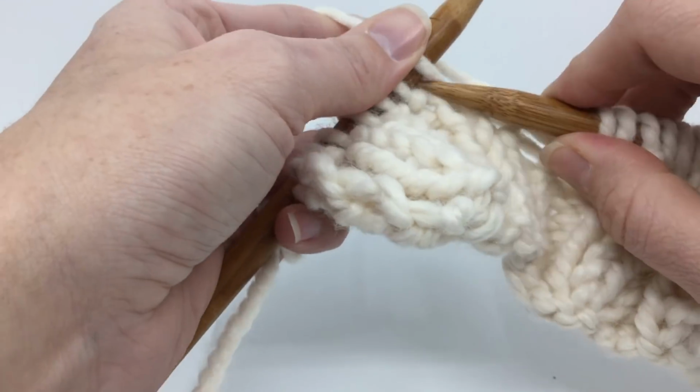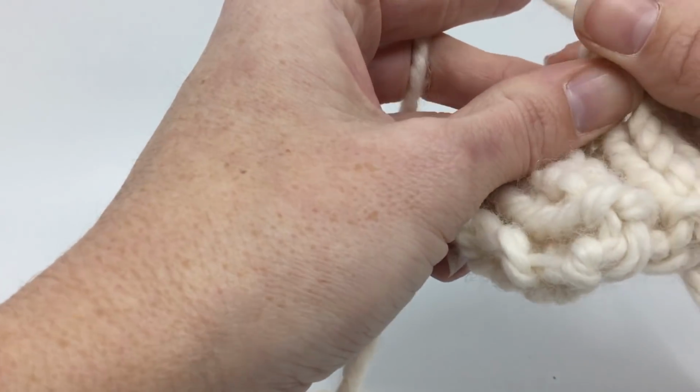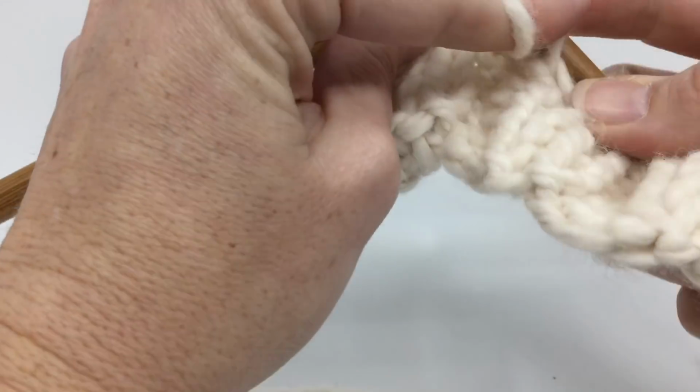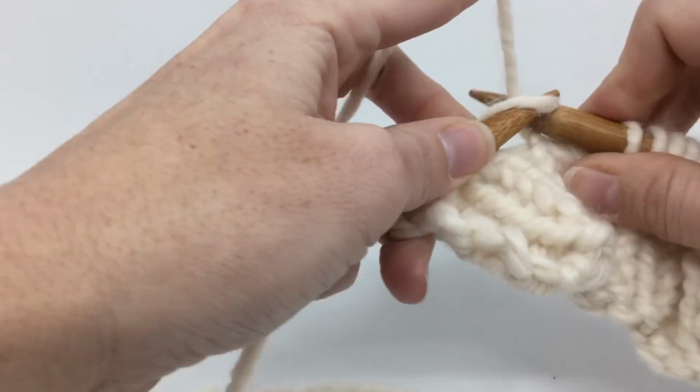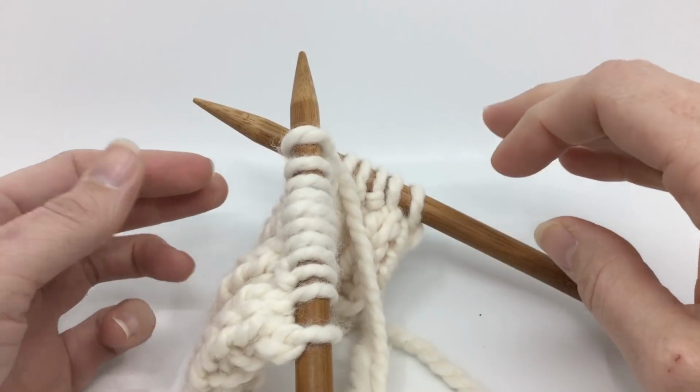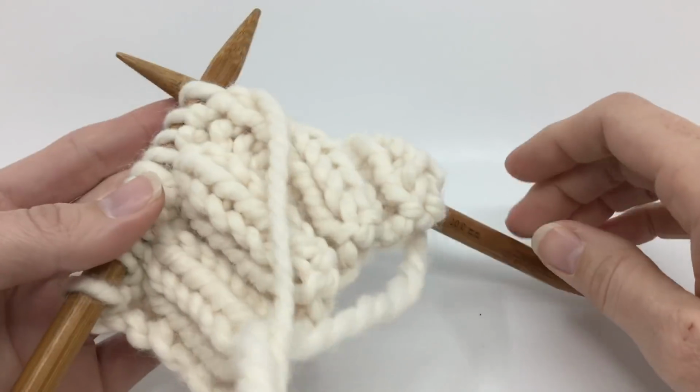So I'm going to do some off camera real quick, and I'm going to come back because we're going to pretend like we put our work down and figure out what we should be doing next. Okay, so I put my work down, went and got a drink, whatever it may be. Now I'm ready to start working again.